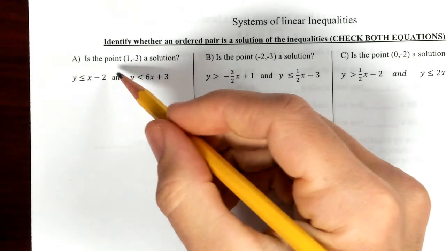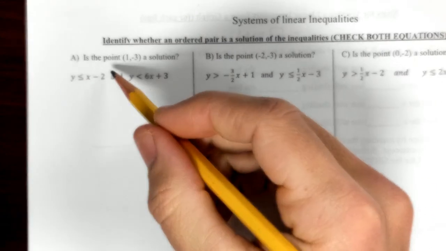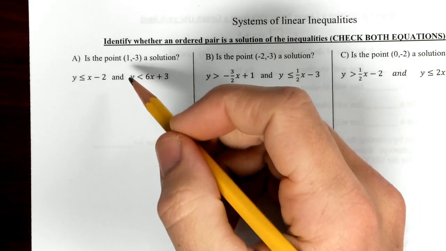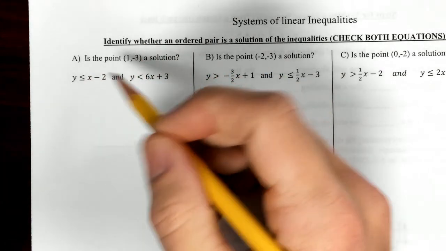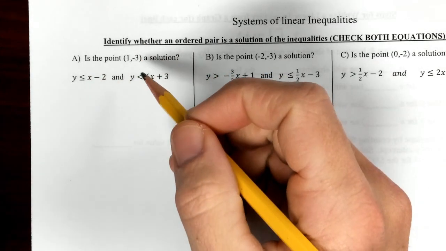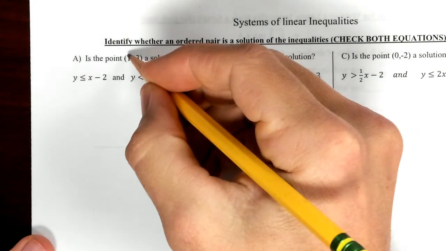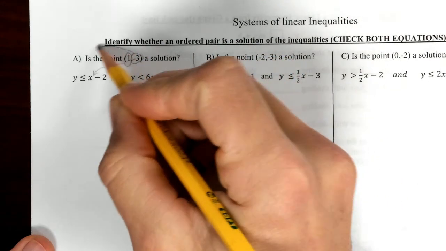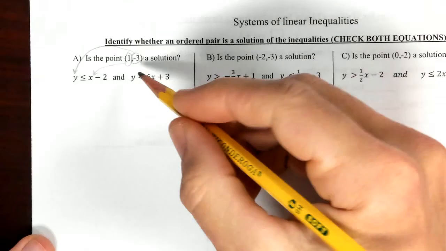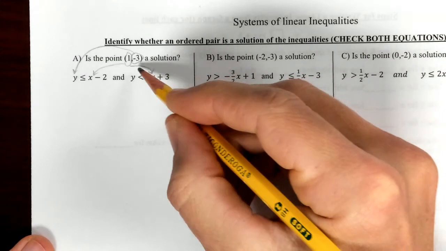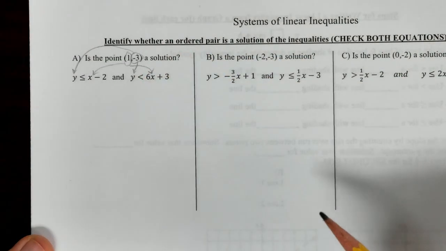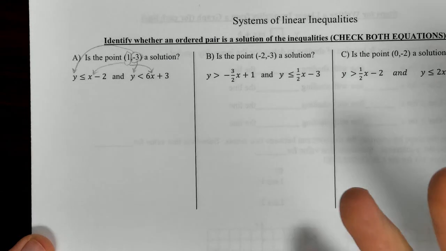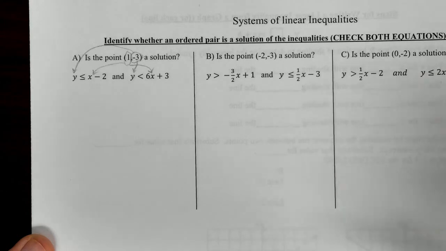All I have to do is take this and plug it in. If it makes both of the inequalities true, then it is a solution. If one of those is false, then it is not a solution. So I'm taking the x value, which is 1, and the y value, which is -3, and plugging them into both inequalities. In order for it to be a solution to my system, it's got to be a solution to both inequalities.